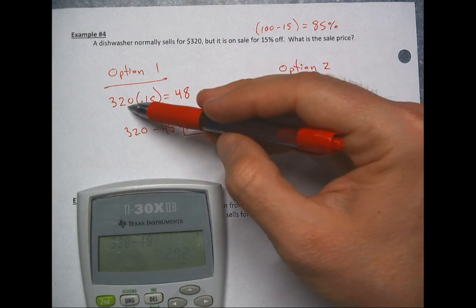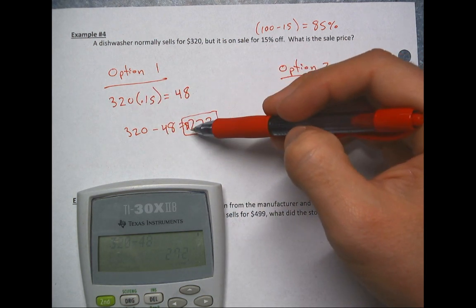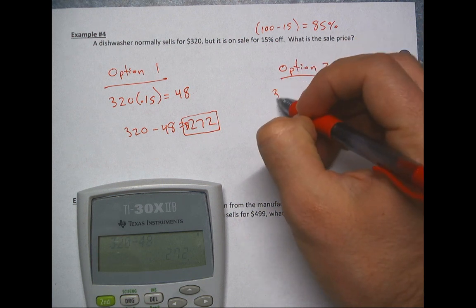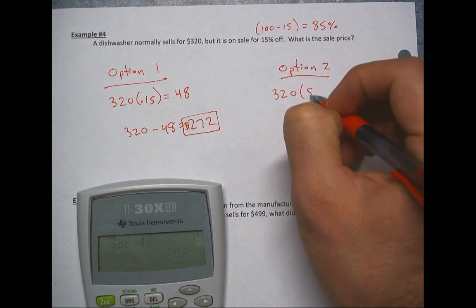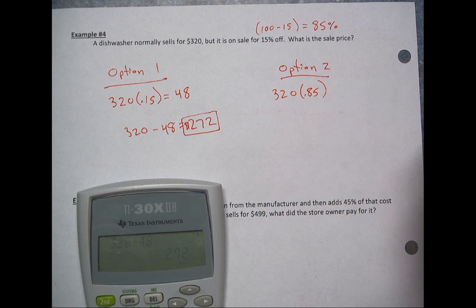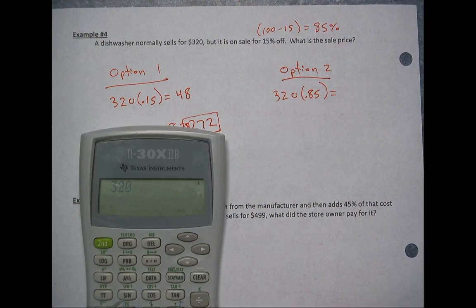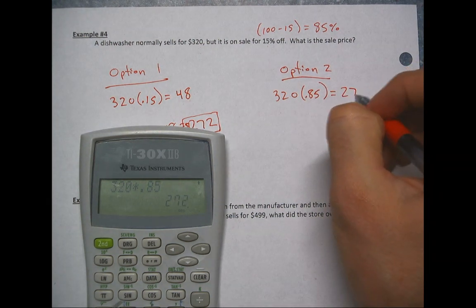So instead of doing this in 2 steps, we can do this in 1. Instead of taking 15% and subtracting it, I can just find out what is 85% of 320, and that's what I'm going to be paying. So let's see what happens. 320 times 0.85 is 272.